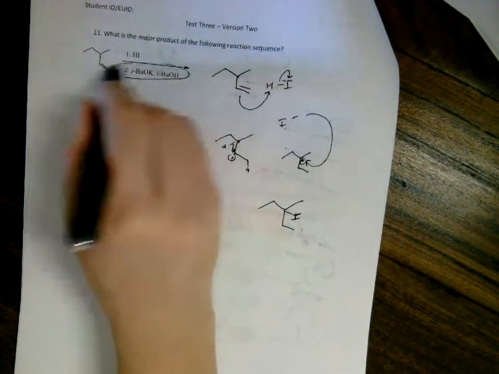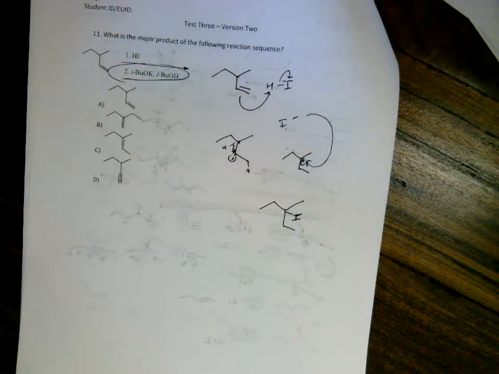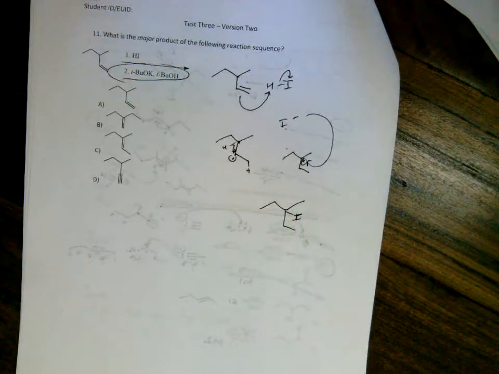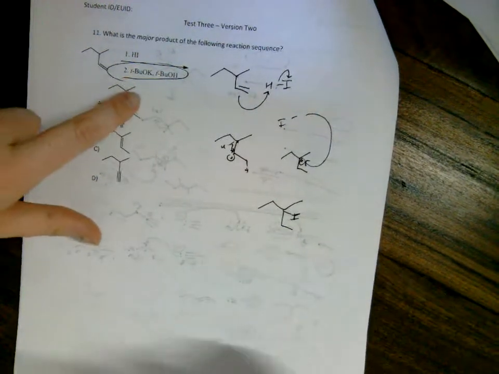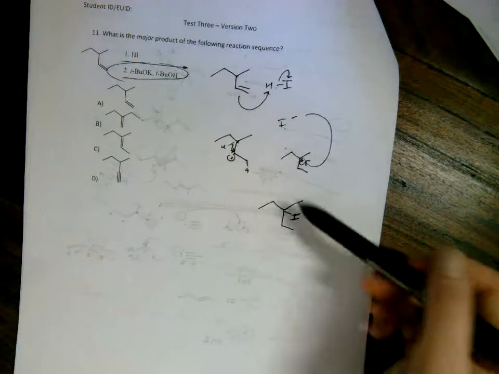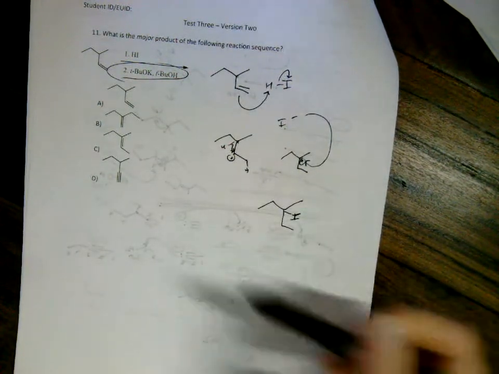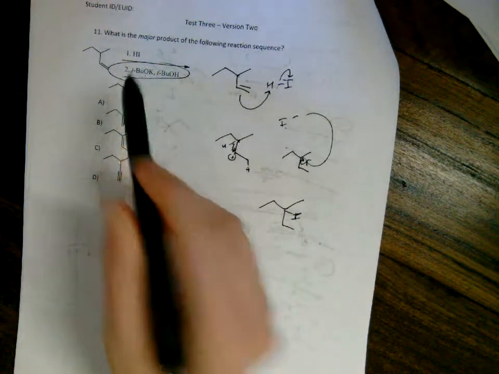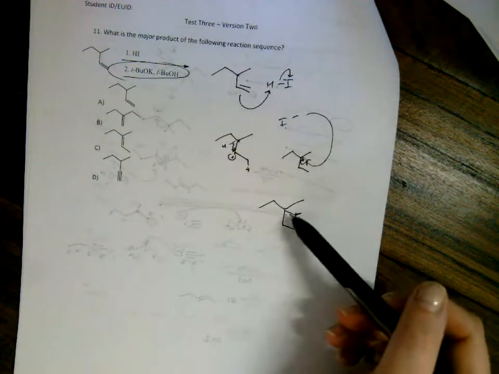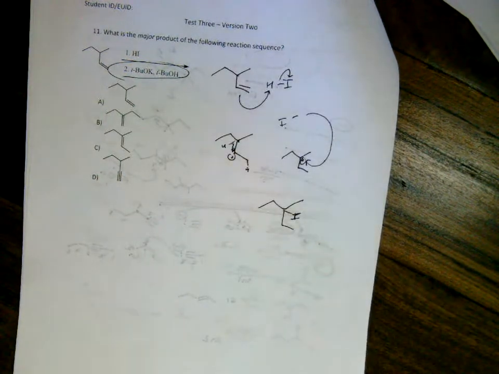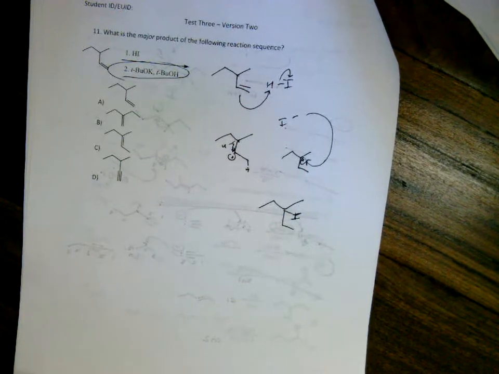Okay, and then the next step is tert-butoxide. When I see tert-butoxide, I'll immediately think E2, because it's not going to be an acid-base reaction. There's not an obvious proton to take out. So then it has to be substitution or elimination. It's O minus, so that's strong. So it's going to be SN2 or E2. But it's big and bulky, and this is on a tertiary carbon. So it's definitely going to be an E2 reaction, not an SN2 reaction.